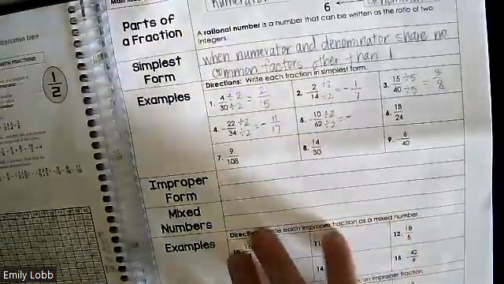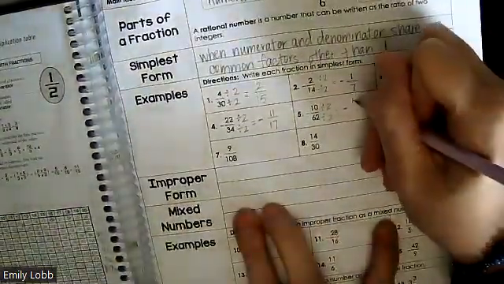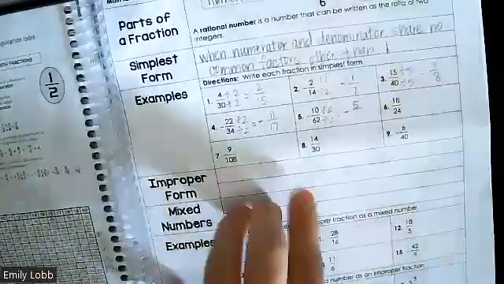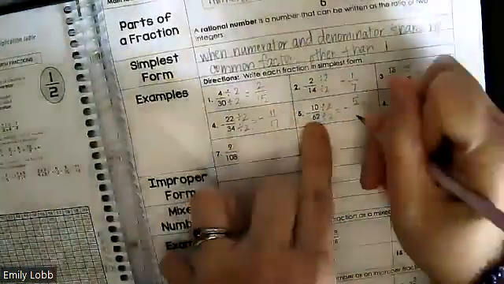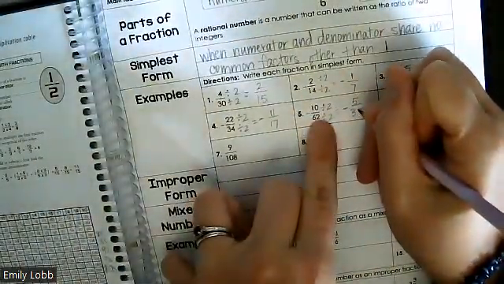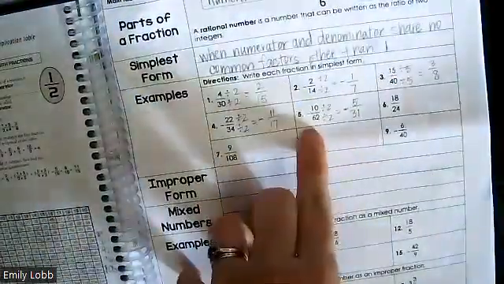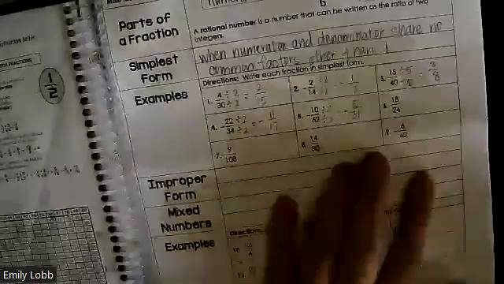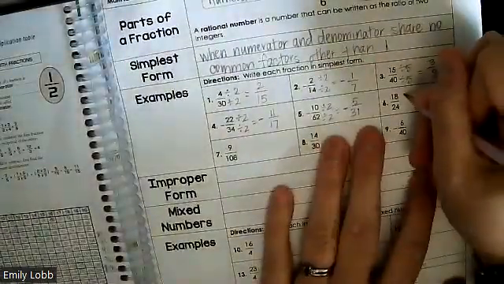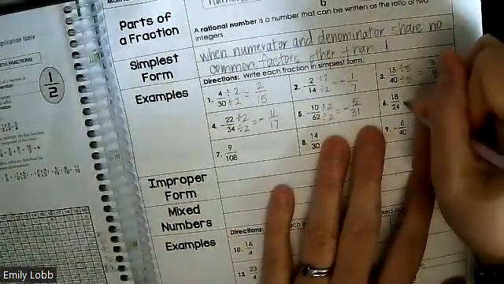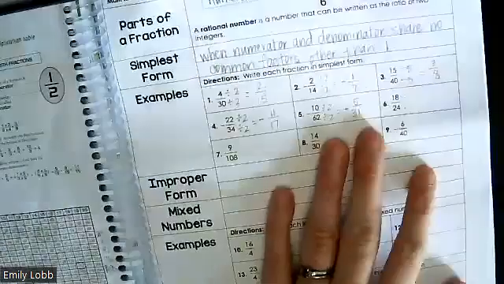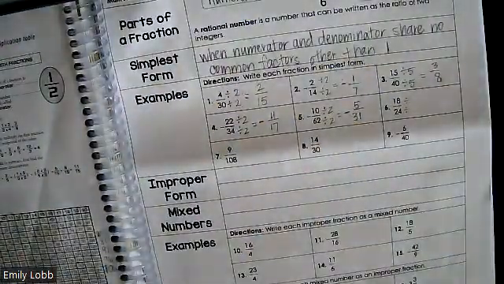2 times what is 10? This is a little tricky. What's half of 6? And half of 2? So 2 times 31 is 62, okay? What can I divide both of these by? Yes.